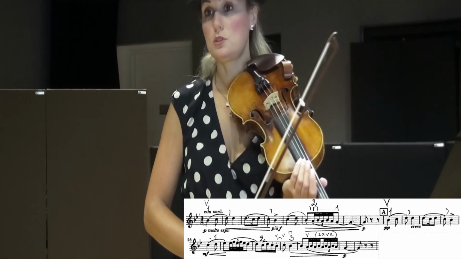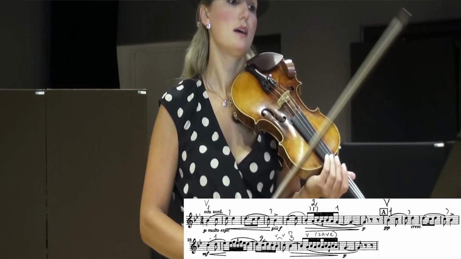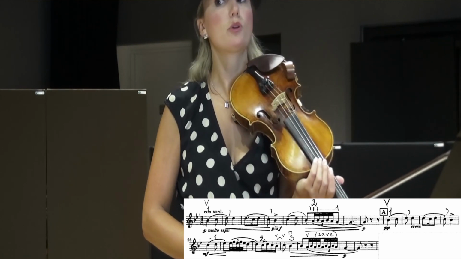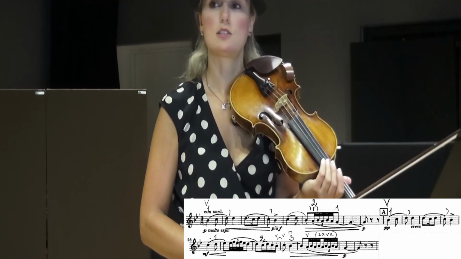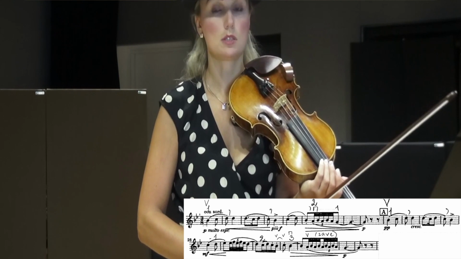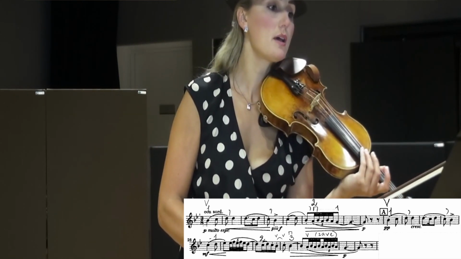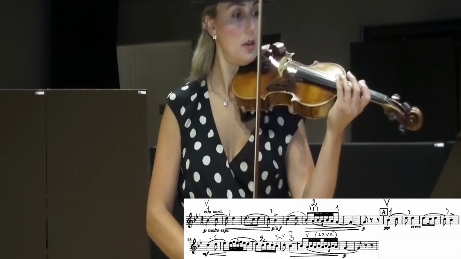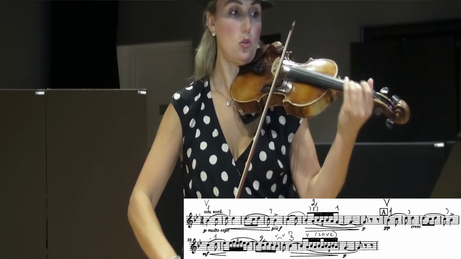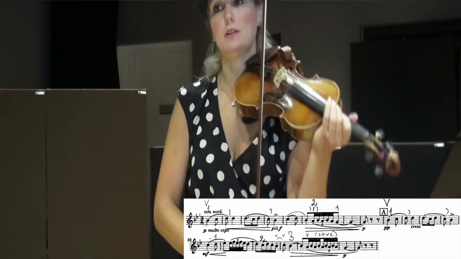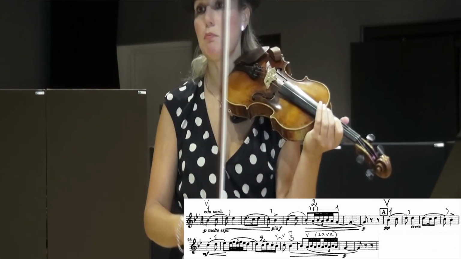Also, how I would recommend to work on that: if, for example, instead of a quintuplet you have just two 16th notes, how would it sound? I play for you from the fourth bar. 1, 2, 3. Very simple, yes? Tam, pa, pa, pam.